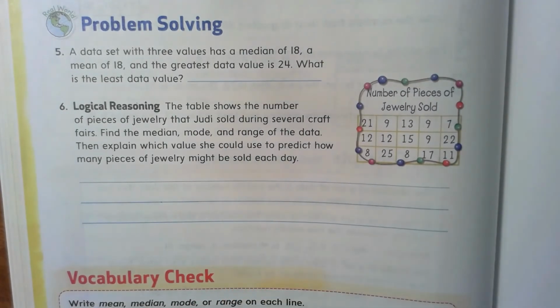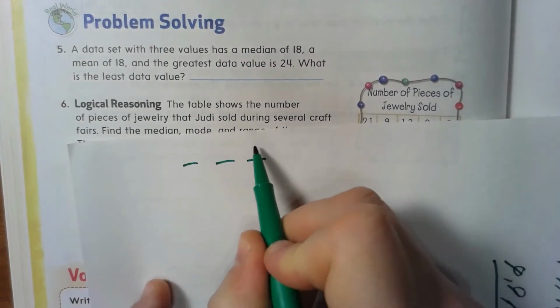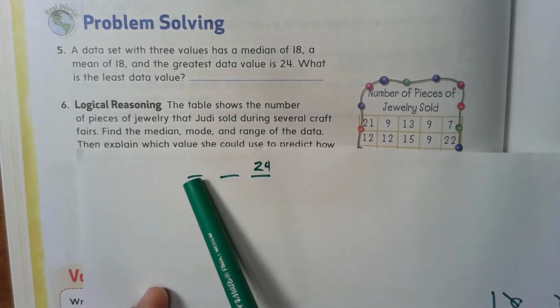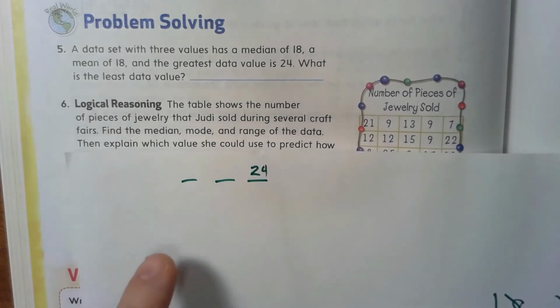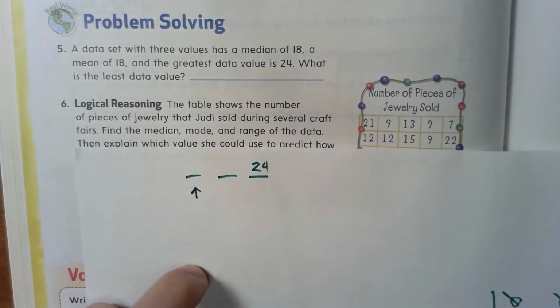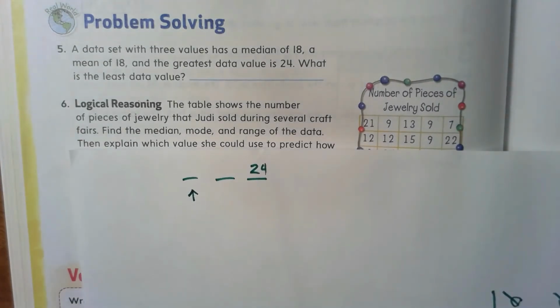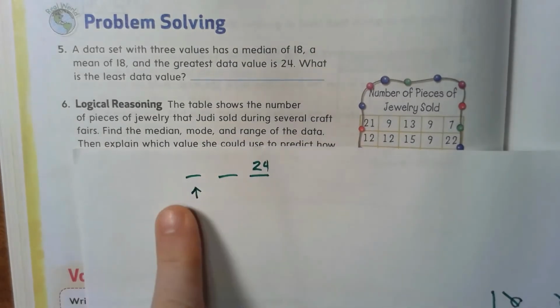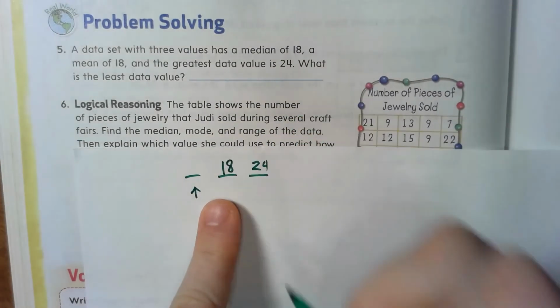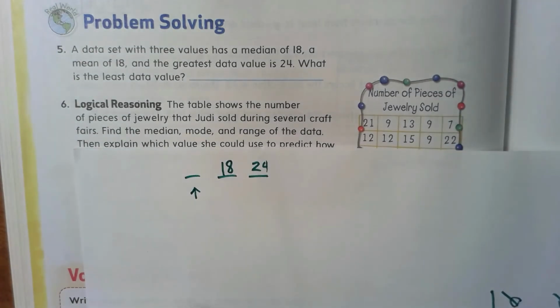What I would probably do to solve it is make 3 blanks, and go ahead and fill in the 24 as your greatest number. Now your job is to find out what these other 2 numbers are so that you can eventually tell what the least number in your set of data is. It tells you that it has a median, a middle amount, of 18 when you put them in order. Now remember, the median does not necessarily have to be a member of your data set if there were an even amount of pieces of data, but in this case there are an odd amount of pieces of data, so the median is 18. So that tells you another one of your data set.